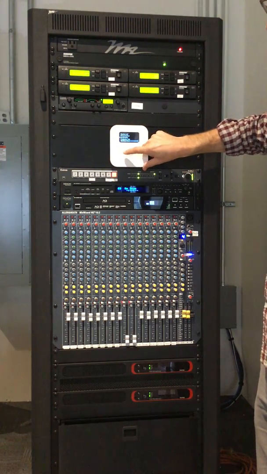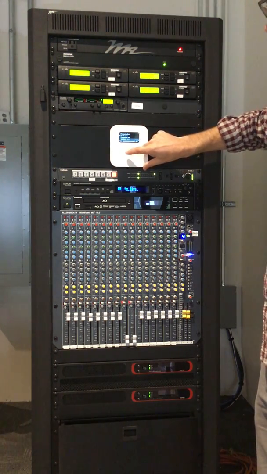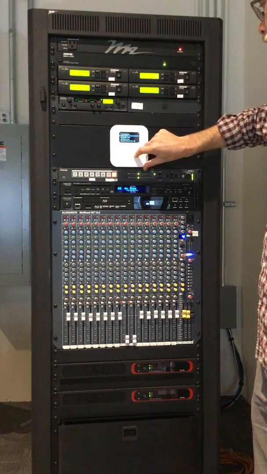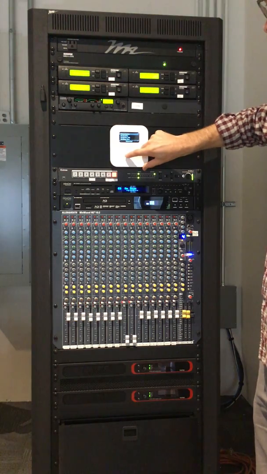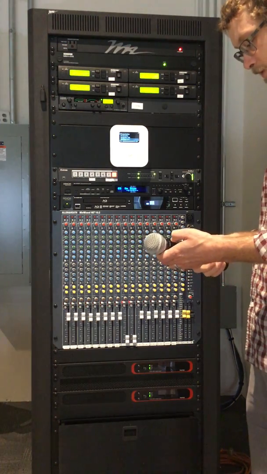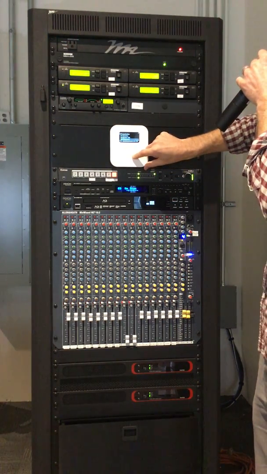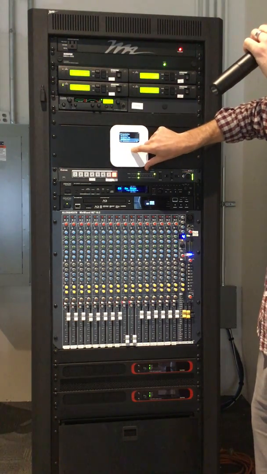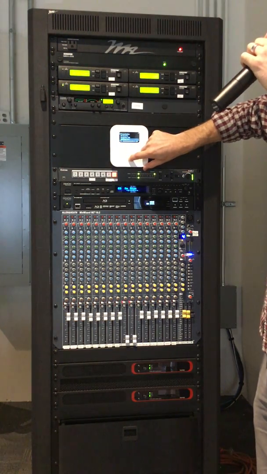And then the wireless mics is, actually, when you're in presentation mode, so you're in your kind of default mode, the wireless mics level will adjust that wireless level, but it's for all of them at the same time.